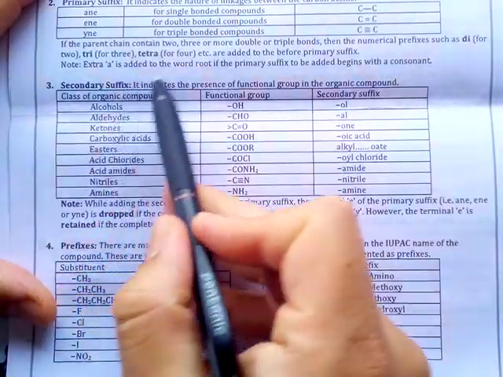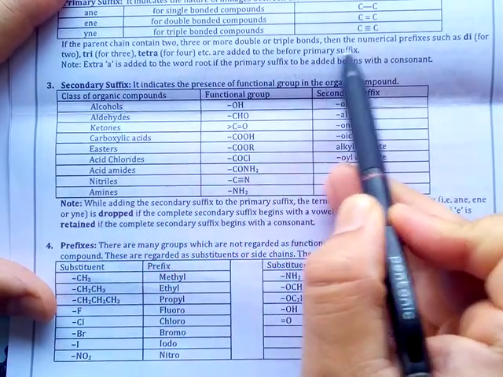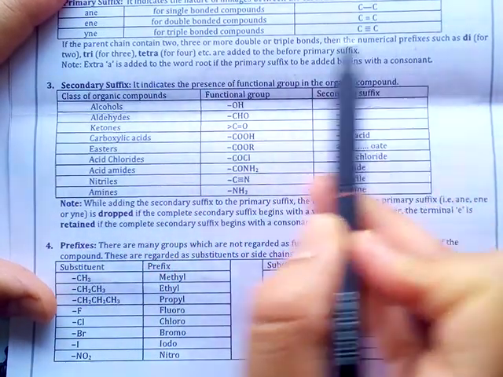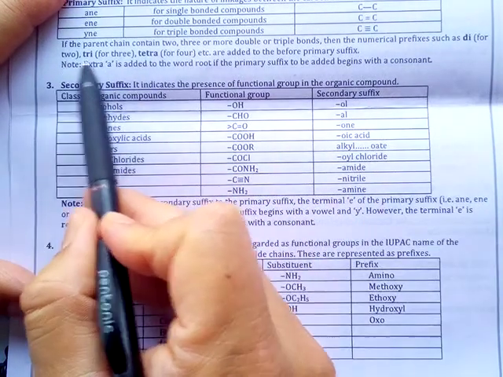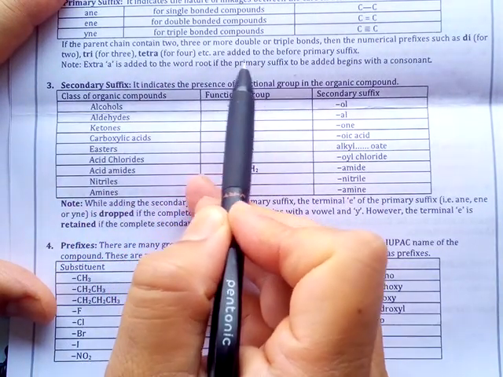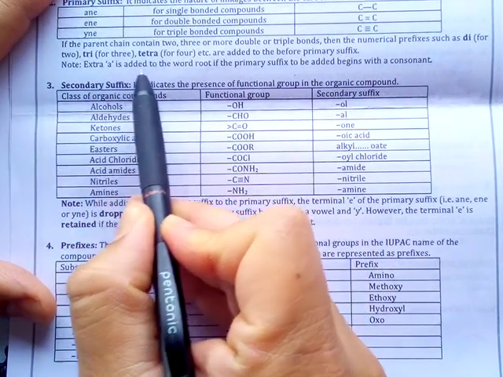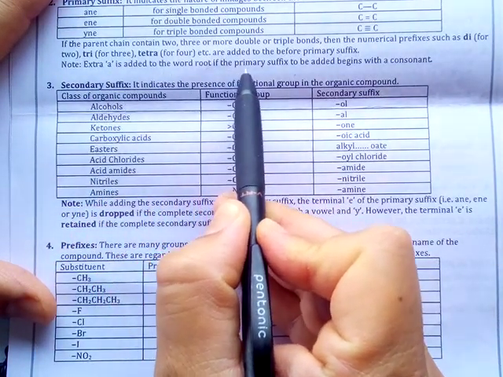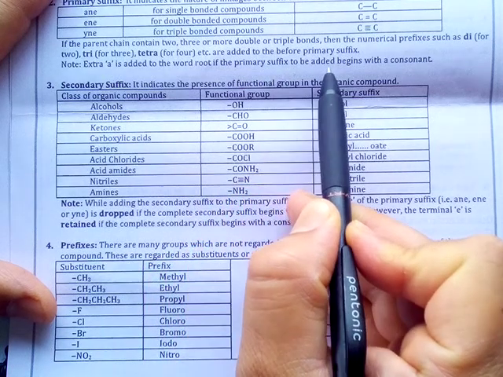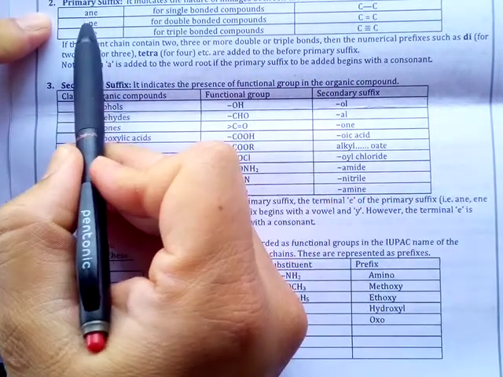Now we have to note that if the parent chain contains 2 or more double or triple bonds, then numerical prefixes such as di for 2, tri for 3, tetra for 4, etc. are used. Similarly, an extra a is added to the word root if the primary suffix to be added begins with a consonant.